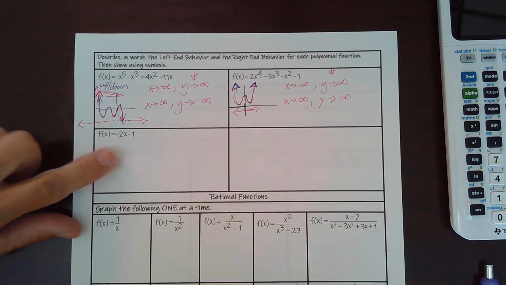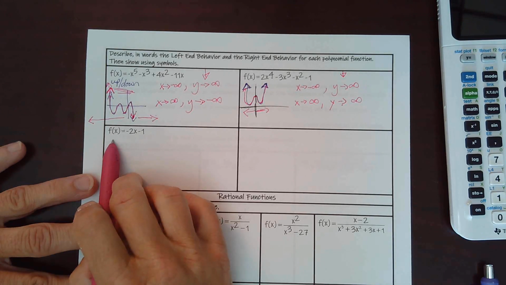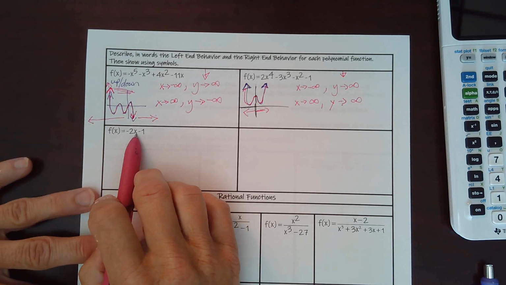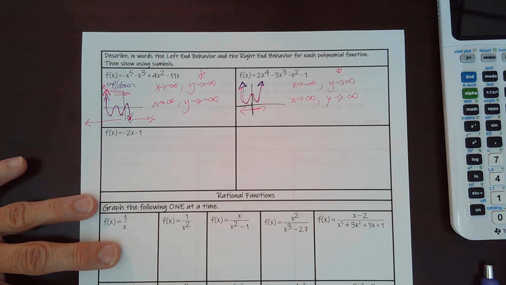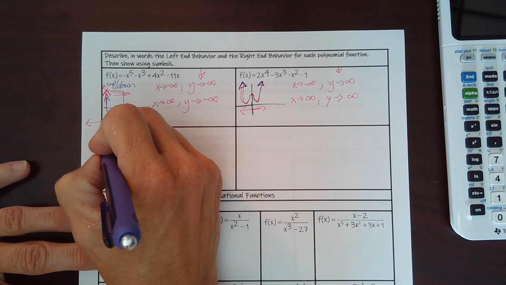Okay, now what about this next one? Our next example, we have a linear function. And what does that linear function look like? This linear function is going to fall.